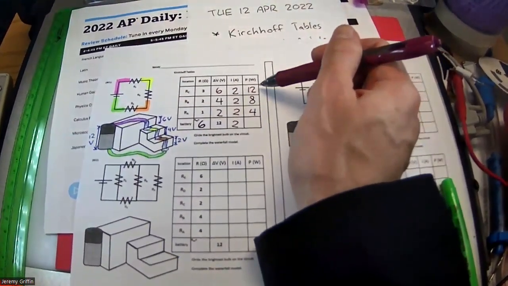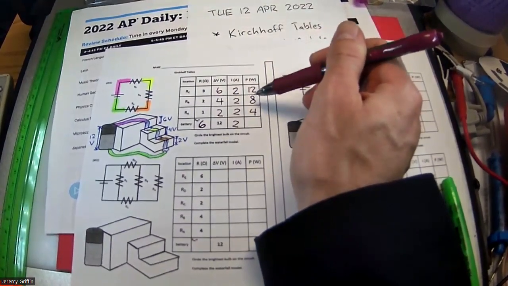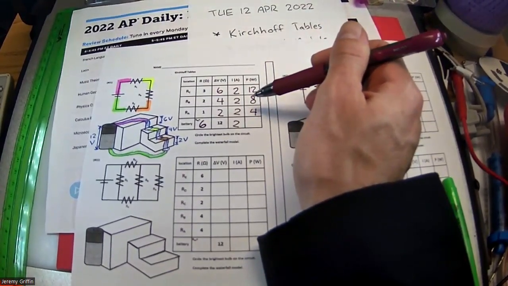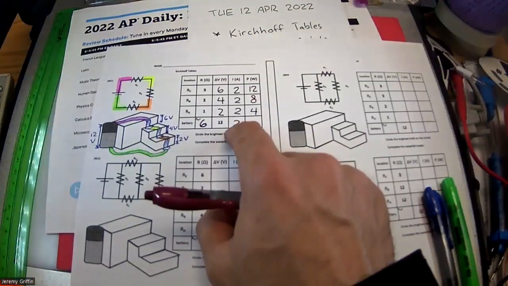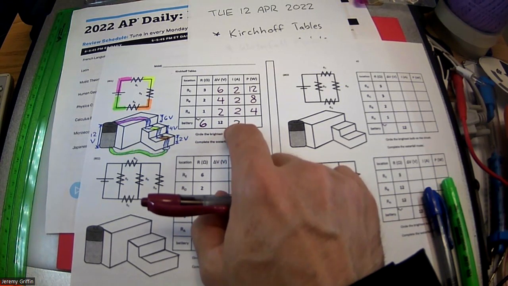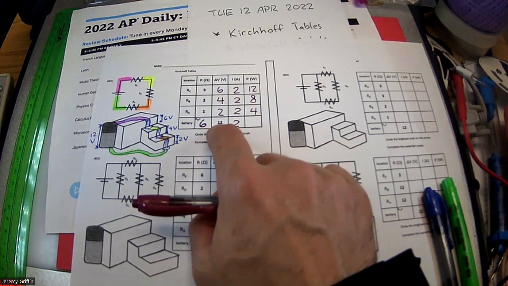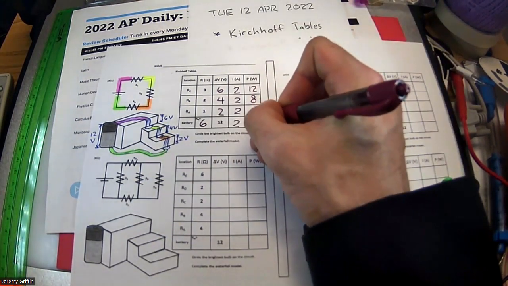Let's add that up. 12 plus 8 is 20, plus 4 is 24. So there are 24 watts being demanded. Shouldn't there be 24 watts supplied by the battery? There's no other way this would work. 24 watts demanded, 24 watts supplied. The other perspective is you could just do I times V at the point of the battery. So 2 amps going through the battery, 12 volts supplied, 2 times 12 is 24. Hey, it's 24 watts either way, isn't it?